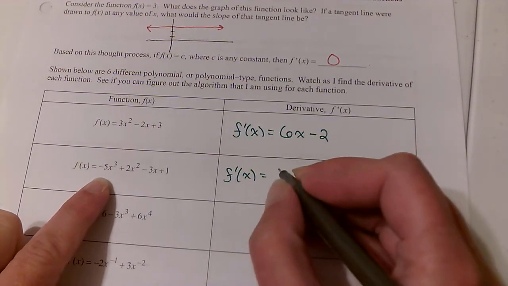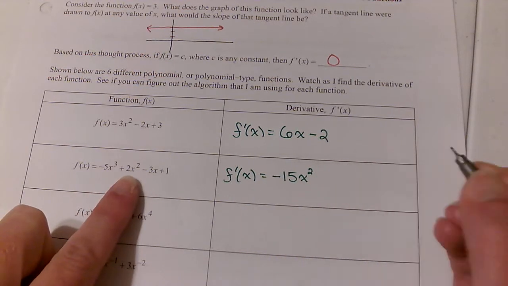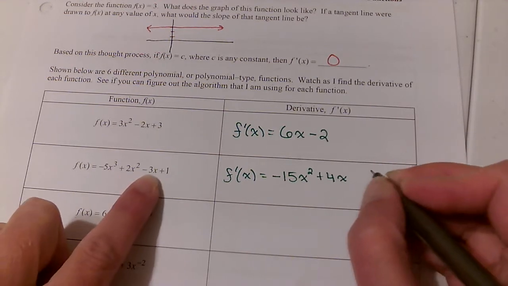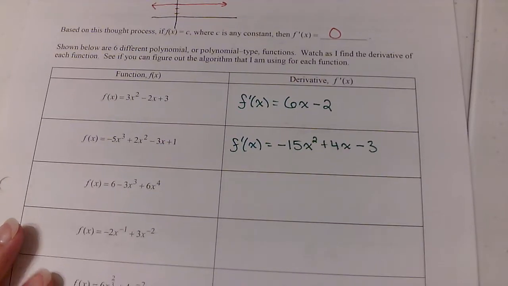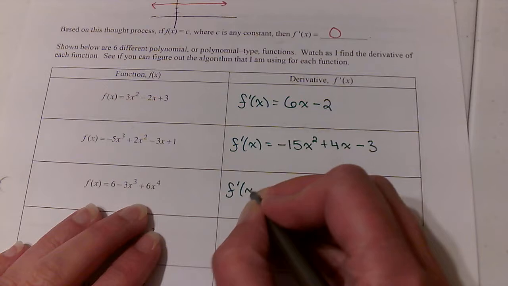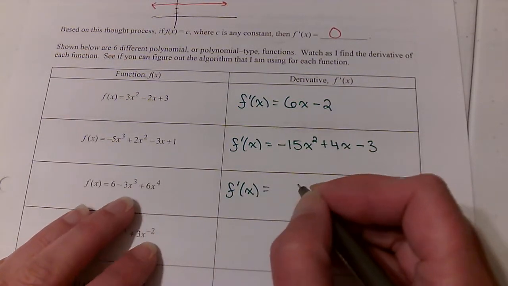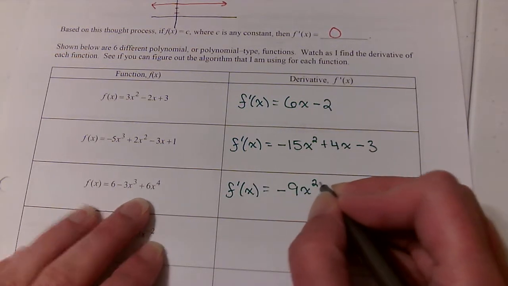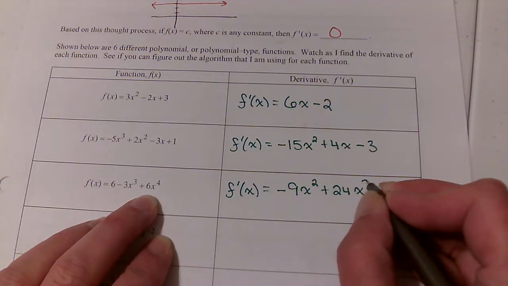Negative 5x cubed is going to give me negative 15x squared plus 4x minus 3. I'm going to ignore negative 9x squared plus 24x cubed.